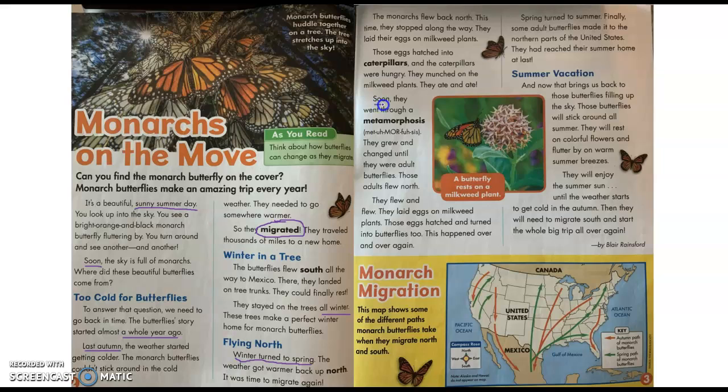The word soon is here, saying soon they went through a metamorphosis. What is a metamorphosis? Well, it's when they grow and change. And here we have spring turned into summer. And also, finally.